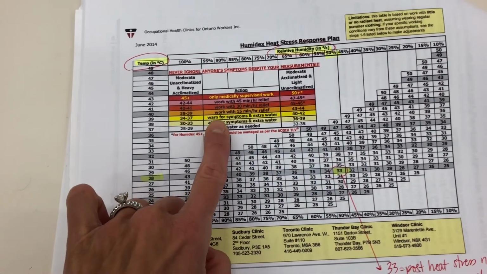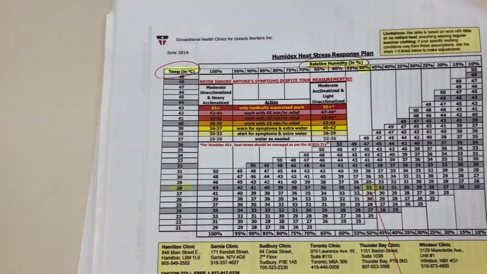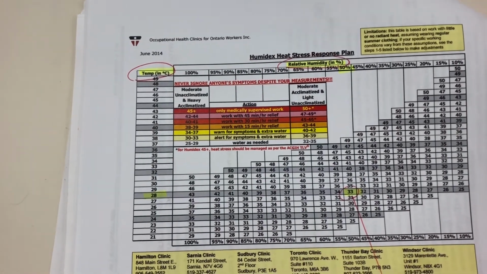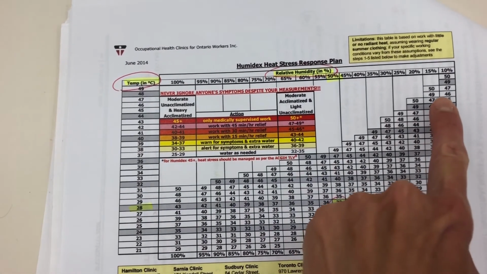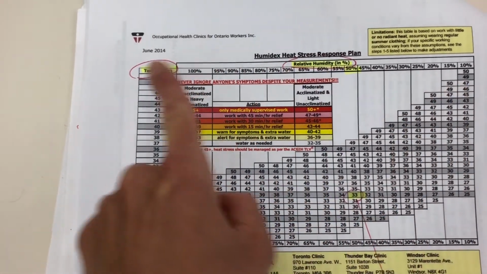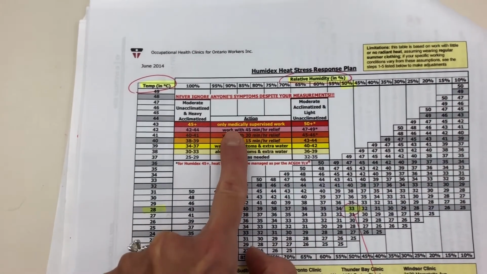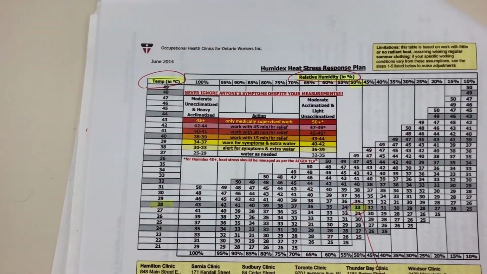But you can see that the severity would increase as you go up. So in order to get a score of 45 in this area, you would be at very, very low relative humidity with a very, very high temperature. So in this zone here, and in that case, only medically supervised work could be done.